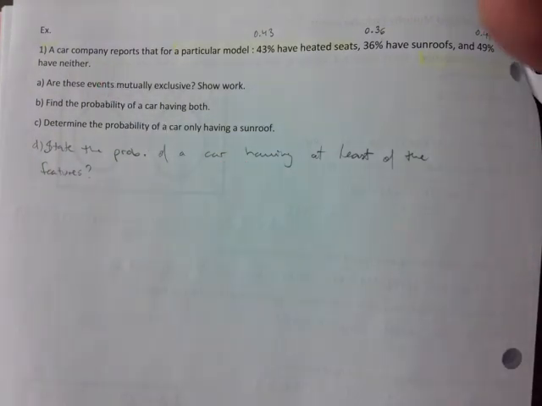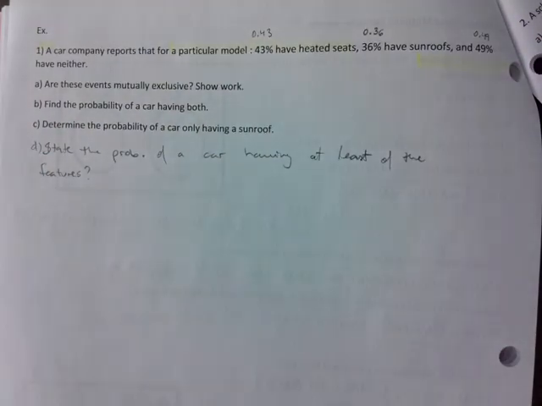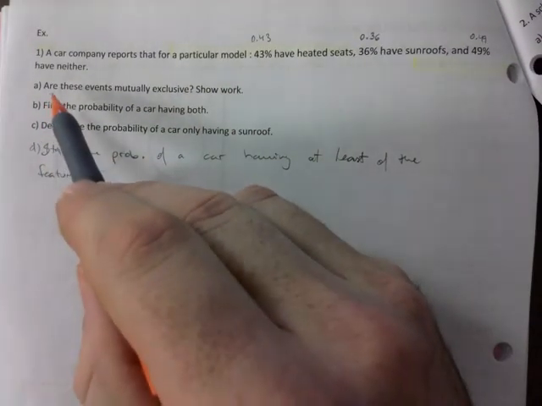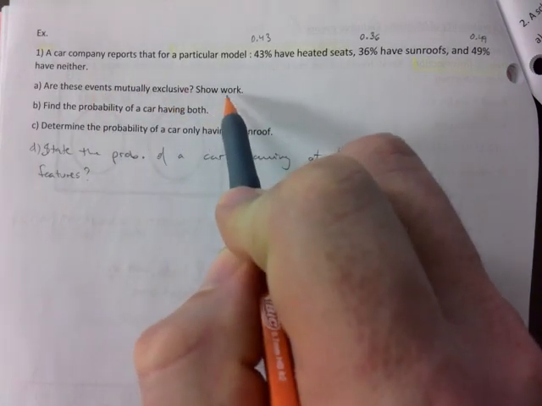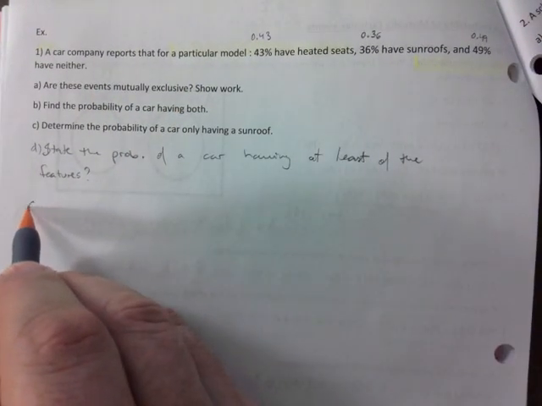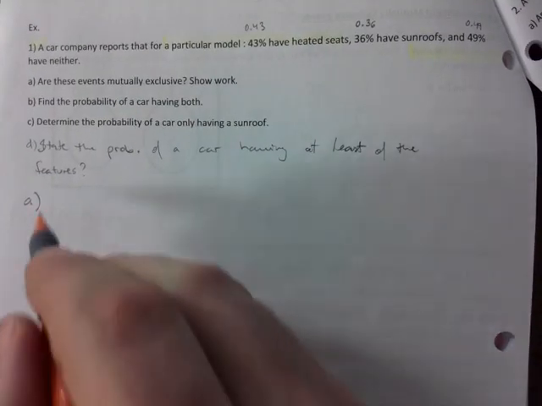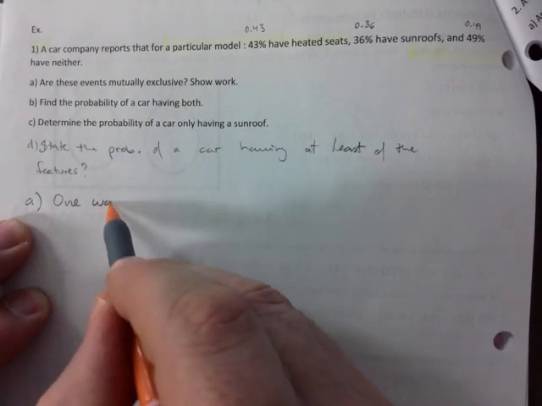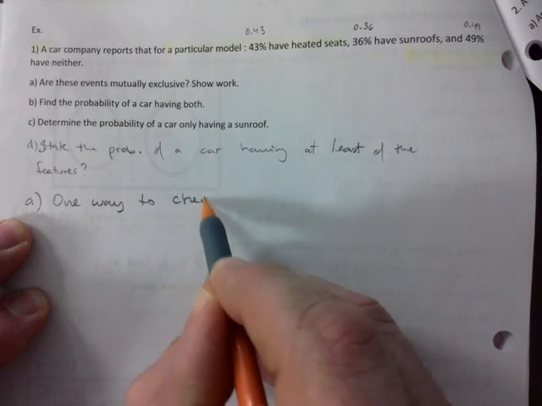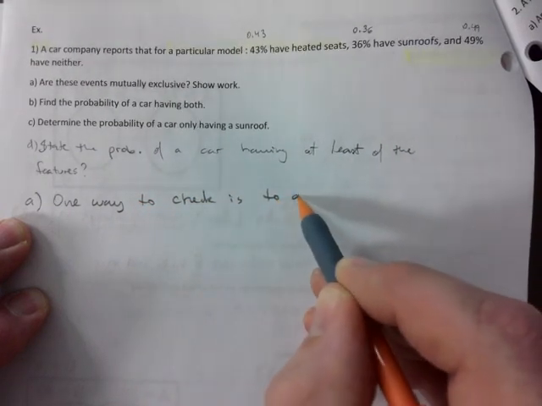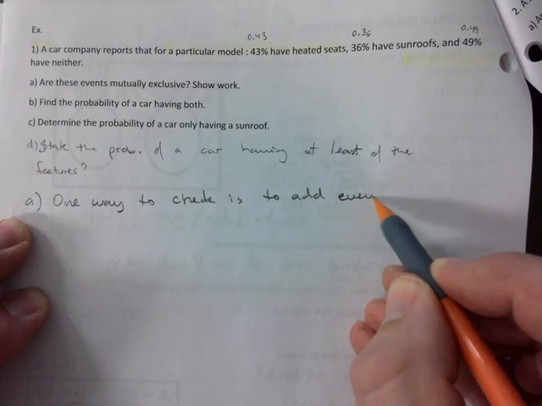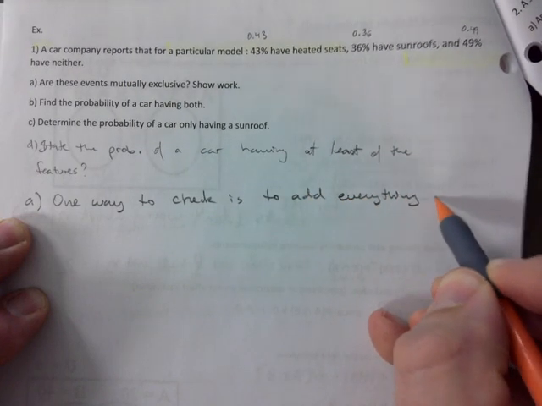I can tell you that this is a bit of a classic setup for whether or not something is mutually exclusive. All right, they'll ask you. The question will usually ask for it. When you read this, you're like, okay, I see what's coming my way. So that's kind of your mindset. You should switch over to that. Are these events mutually exclusive? Show your work. Let's do that here. And I'll write this out. One way to check is to add everything. Add everything up.